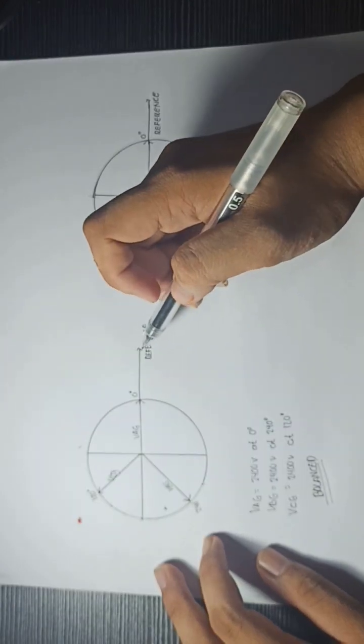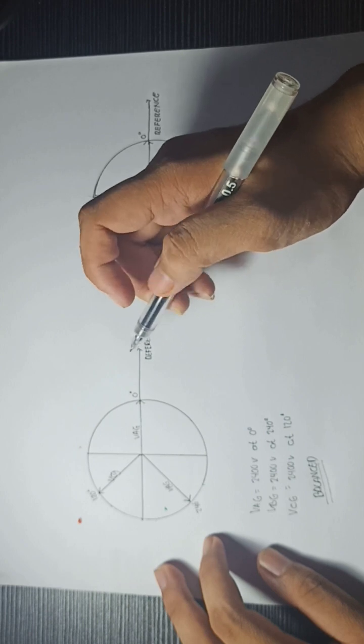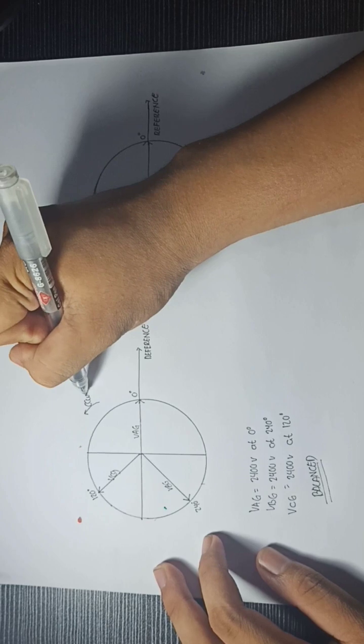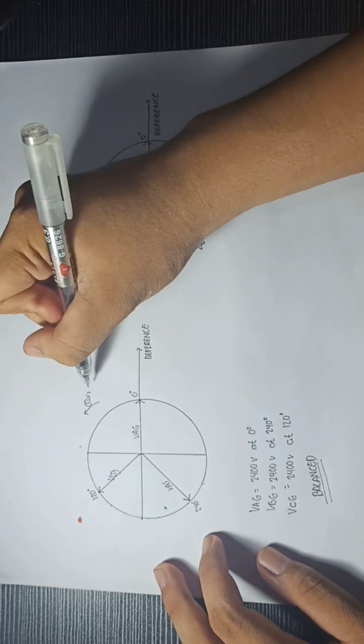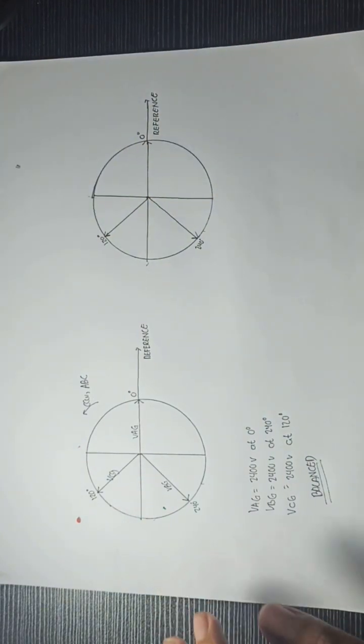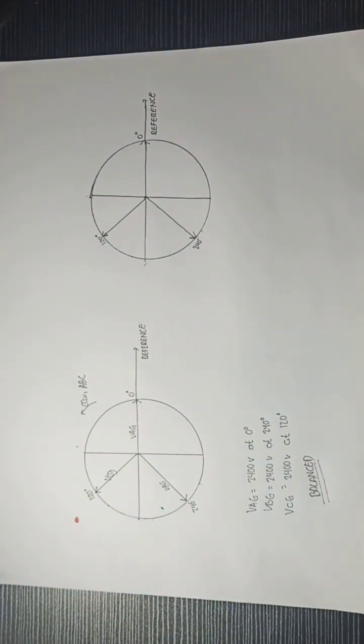So right here is an ABC phase rotation, counterclockwise. Now, we said in our equation that the line-to-line voltage across line A and line B, which is essentially the voltage across our phase A winding for a delta connection, is equal to VAG minus VBG.